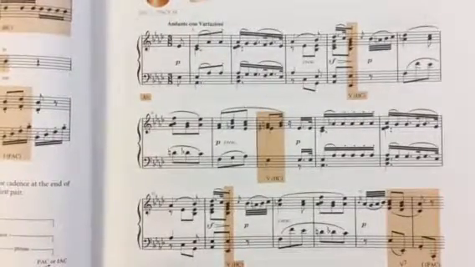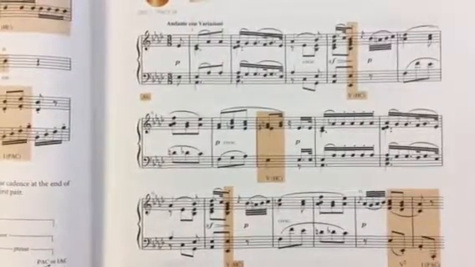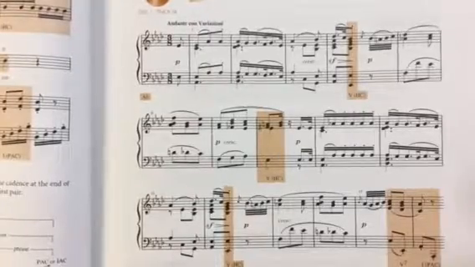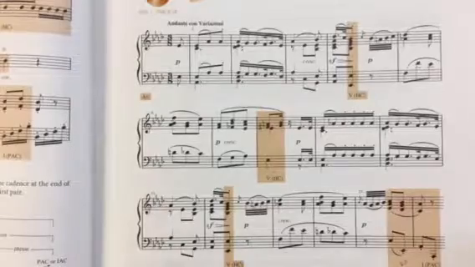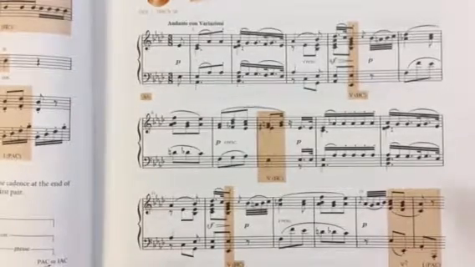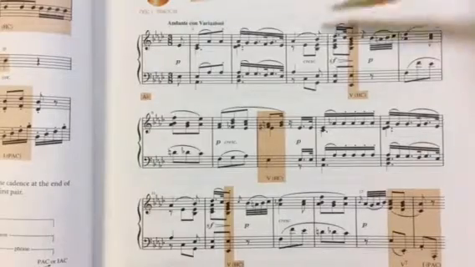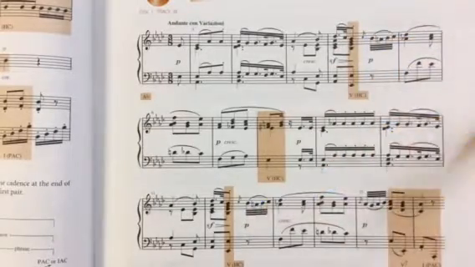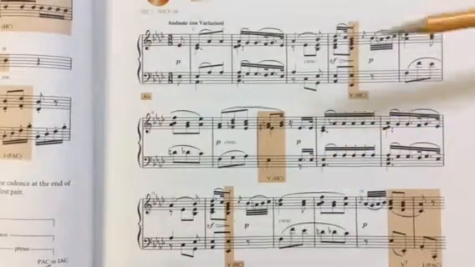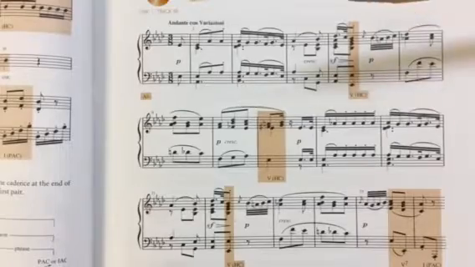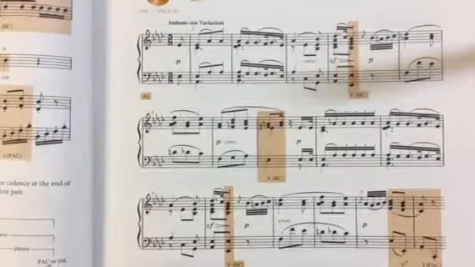Okay, our next video is about double periods. Double periods are 4 phrases, not 2 phrases, but 4. And they have a more complex structure than the periods. So we're going to look at this 4-phrase piece or section, and it's already marked off for you. This is page 159 in your book. And I'll show you what a double period is like.